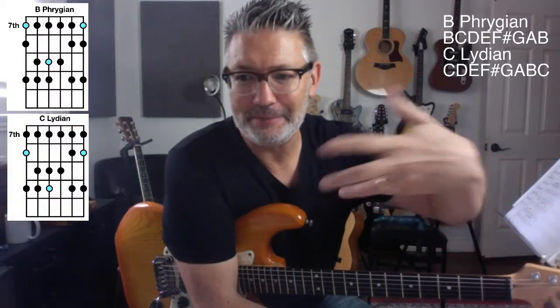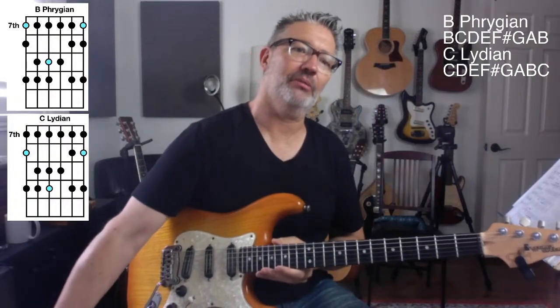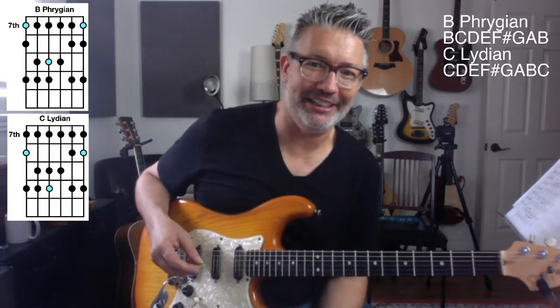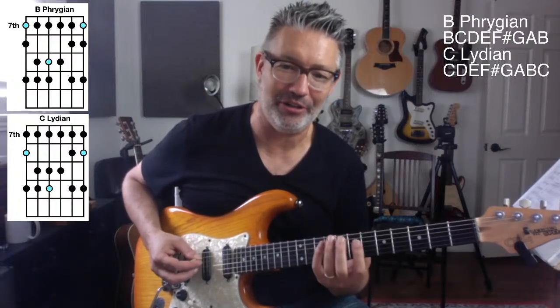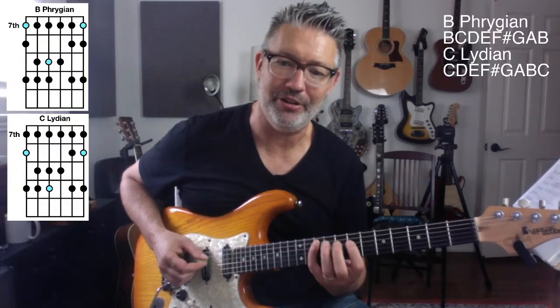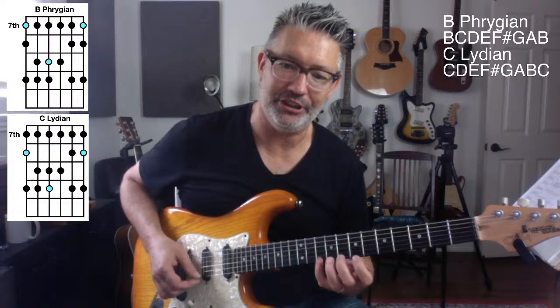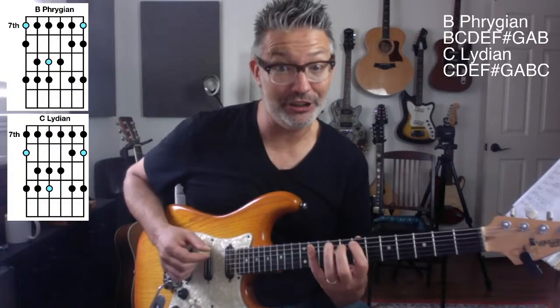But the whole Phrygian Lydian aspect of this is less of what I want you to learn and more just the shape here. All these notes are in the key of G. So if we were to play the G scale, check this out.